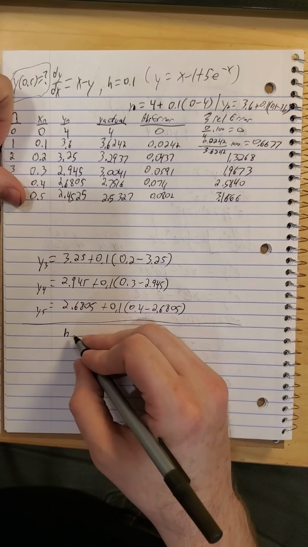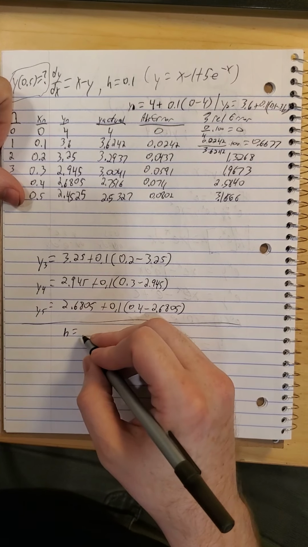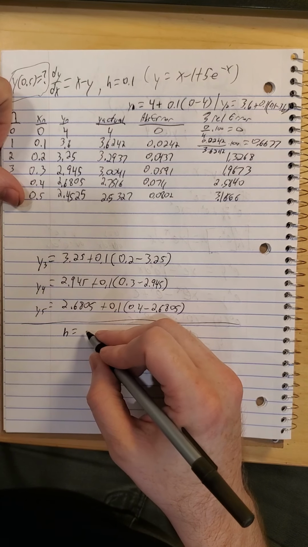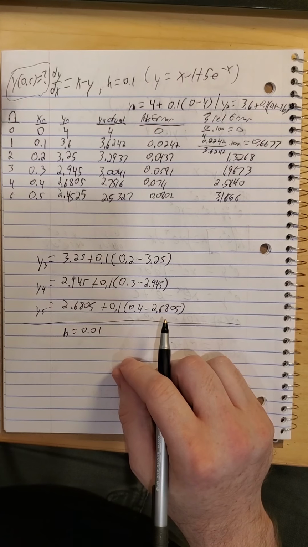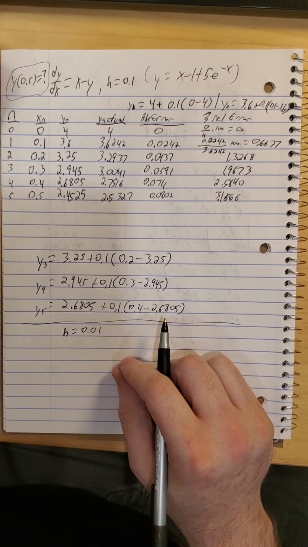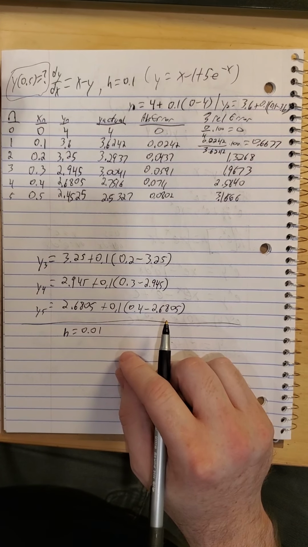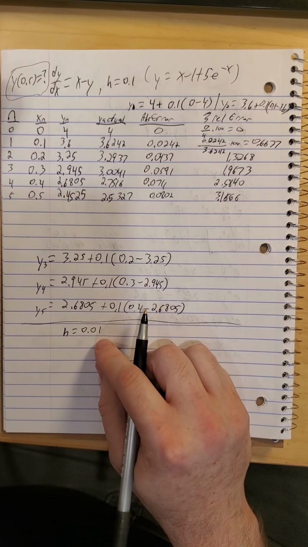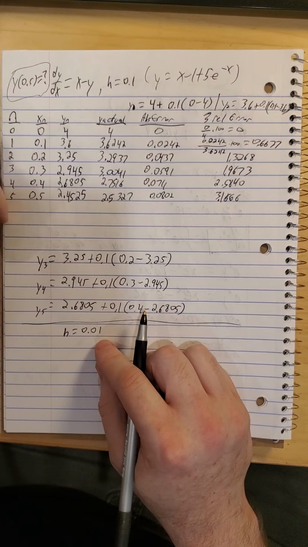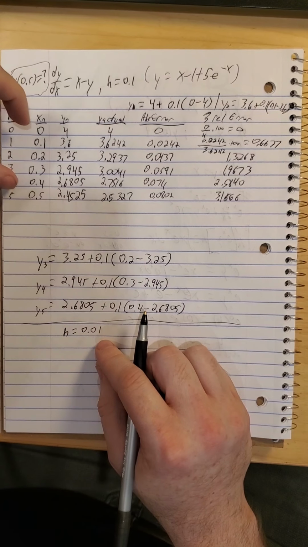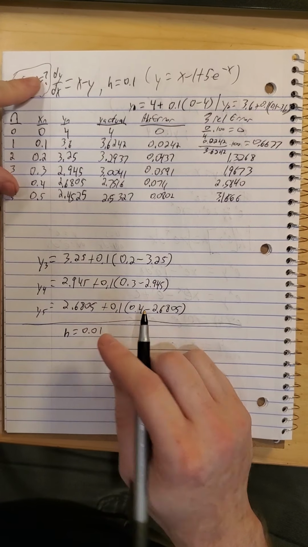And playing around with Excel and getting us there, I let h equal, for my Excel one, 0.01. So instead of jumping by 1/10 of a unit each time, I jump by 100th of a unit each time. So instead of using 5 rows past the 0, I needed 50 rows past the 0 to get to the 0.5.